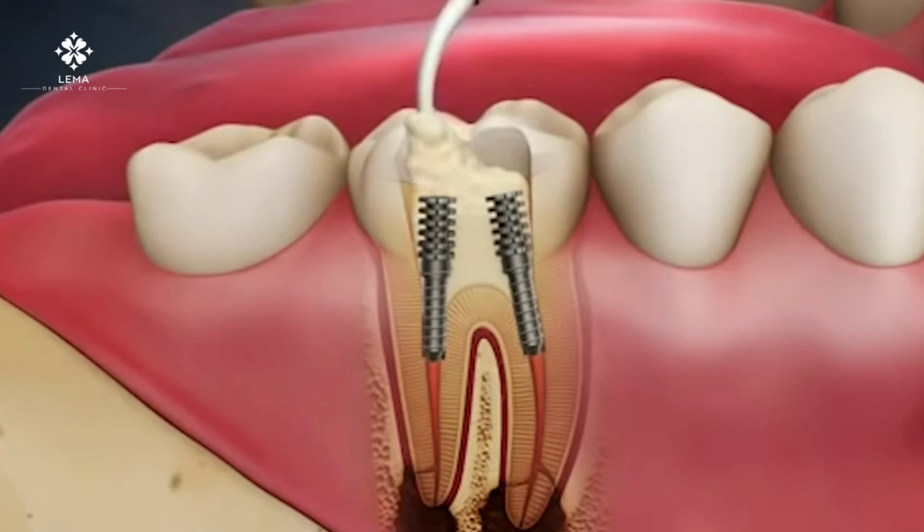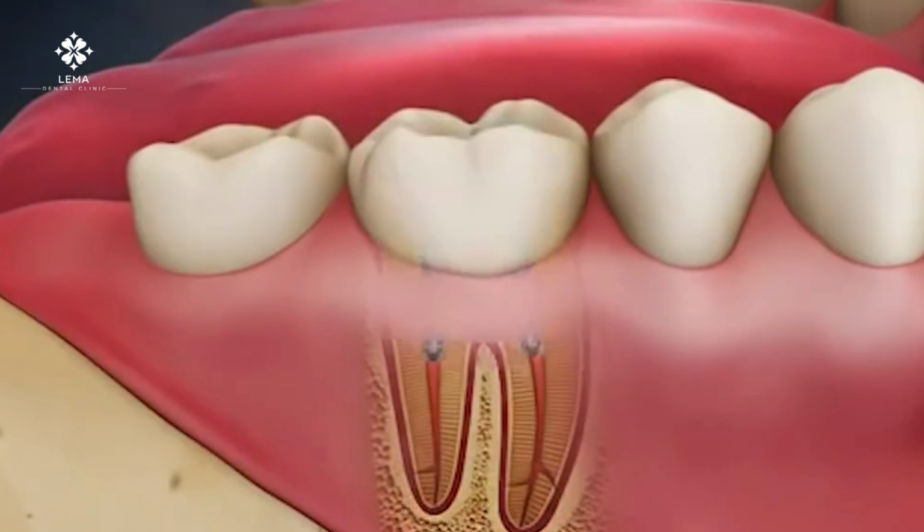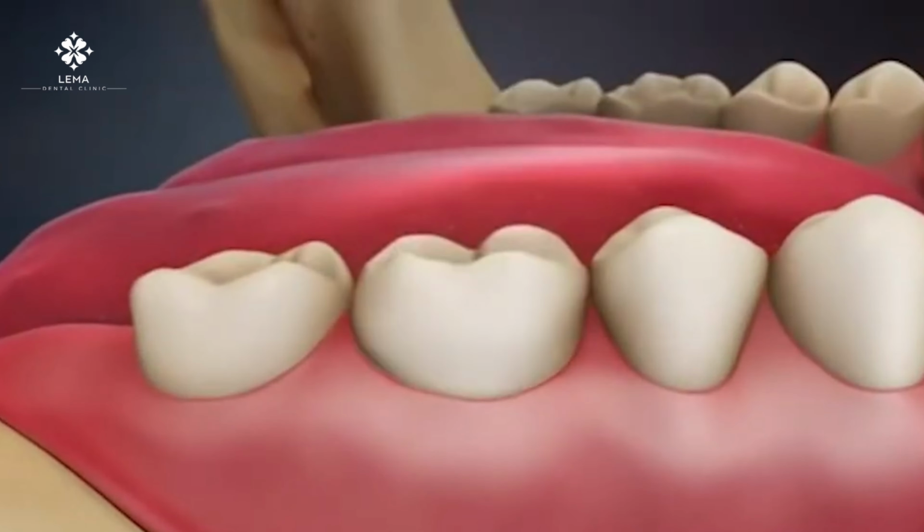Now, if you're experiencing symptoms of a root canal infection or think you might need treatment, don't wait. Visit your dentist as soon as possible. At Lema Dental Clinic, we're here to help you restore your smile and relieve any pain caused by root canal infections.